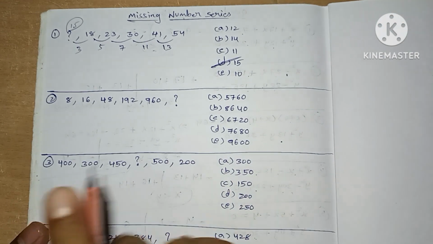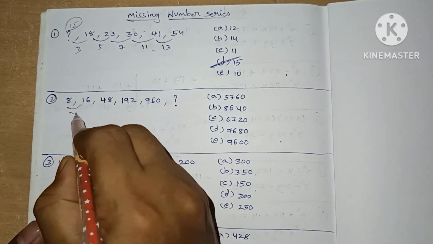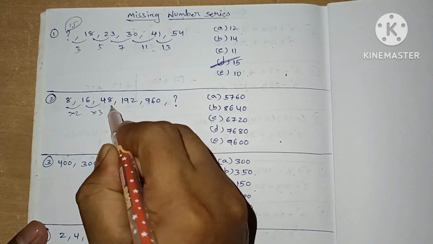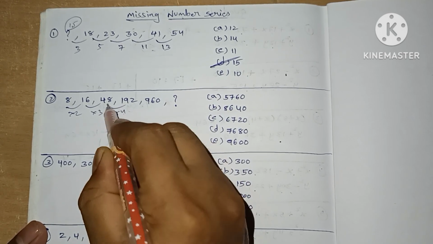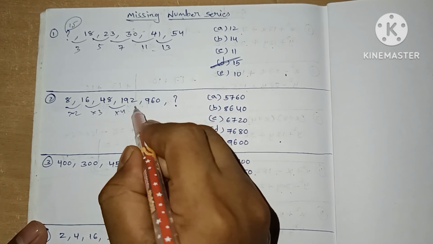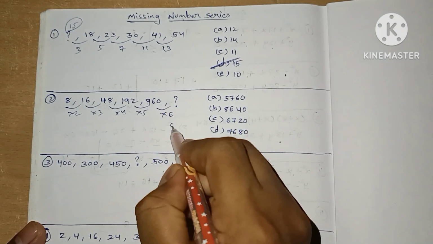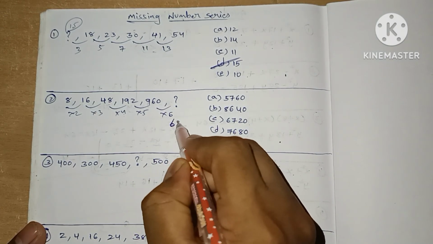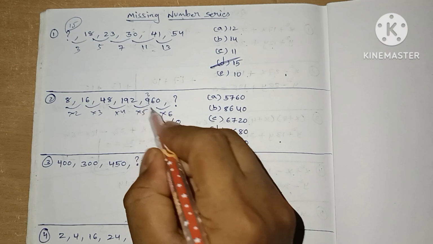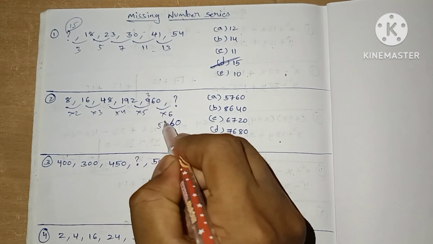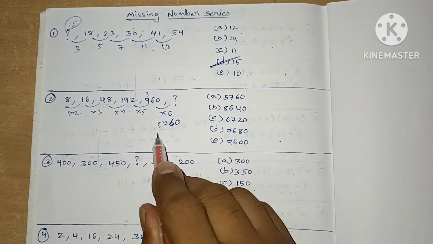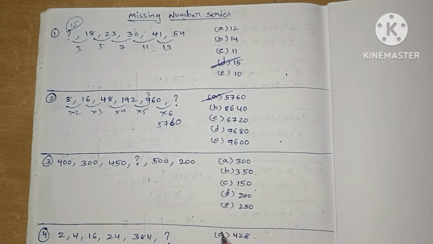Next, second question. Here it is into 2 times, into 3 times. This must be into 4 times. 4 times 16 and 32, 192. Okay, it is into 5 times. It must be into 6 times. 6 times is 36. 54 plus 3, 57. 5760 is our answer, option A.